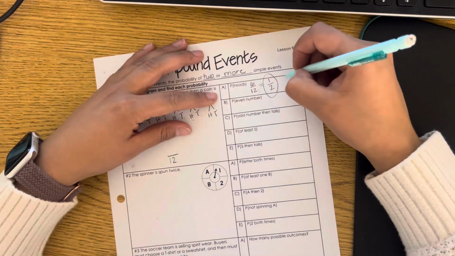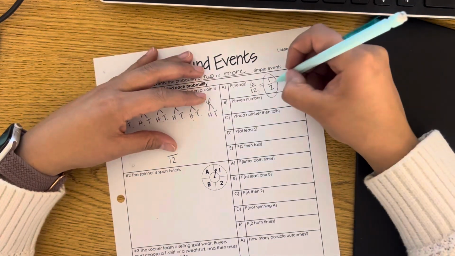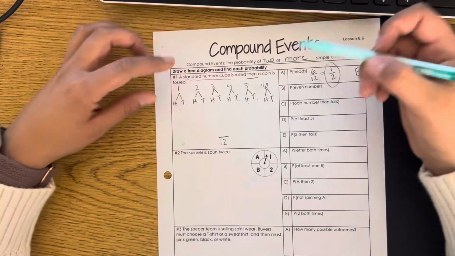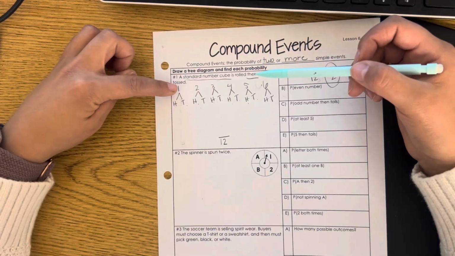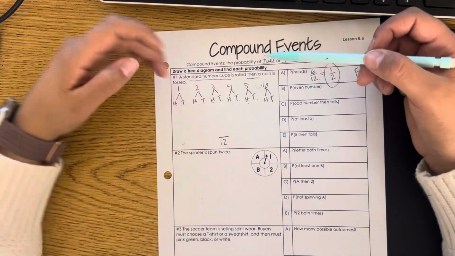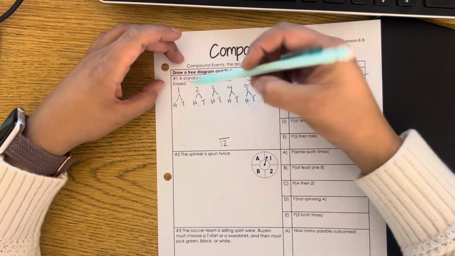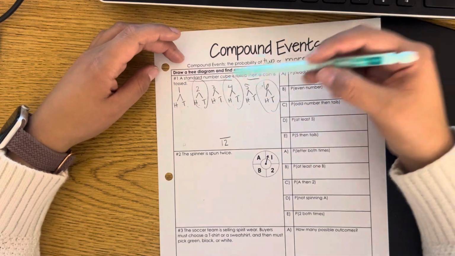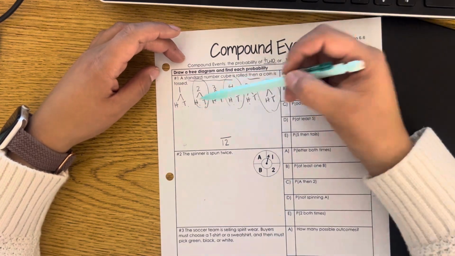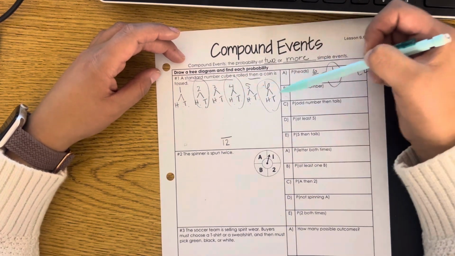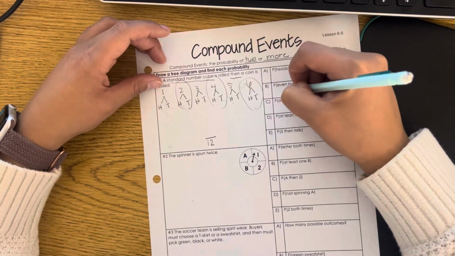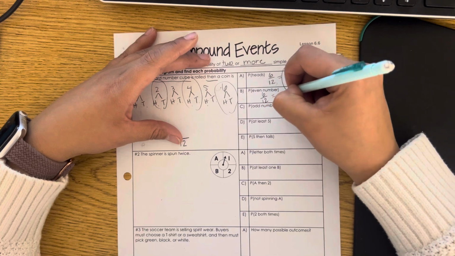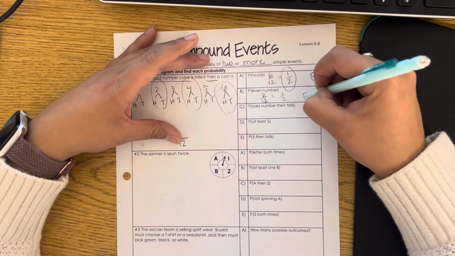That being said, if you remember our scale, 0 to 1, 50-50 means equally likely. Next, even number. So if I look at my tree diagram, my even numbers are 2, 4, and 6. But that doesn't mean it's just 3. I look at how many branches have that. So I have 1, 2, 3, 4, 5, 6. So I also have 6 out of 12 possibilities there. So then I simplify that. That's also 1/2, which is equally likely.